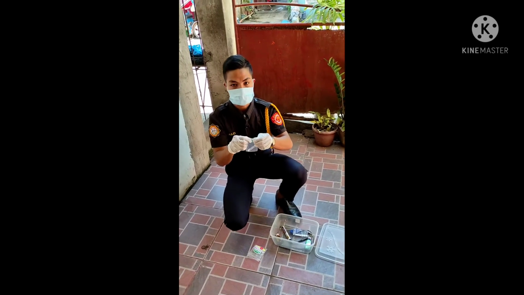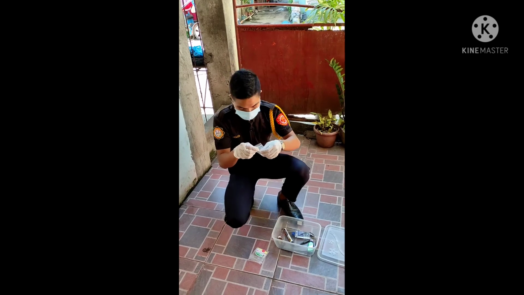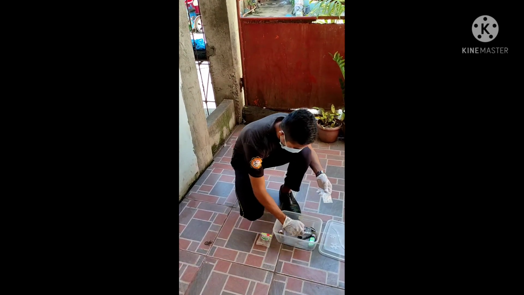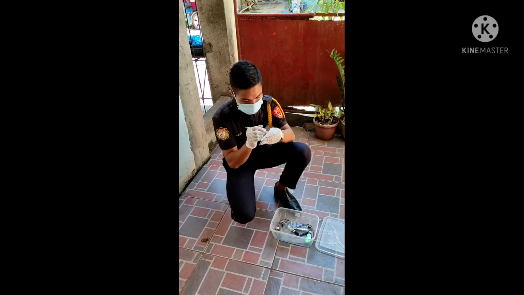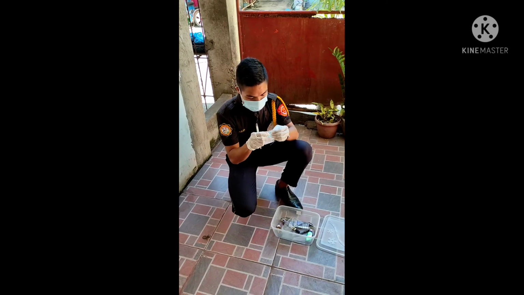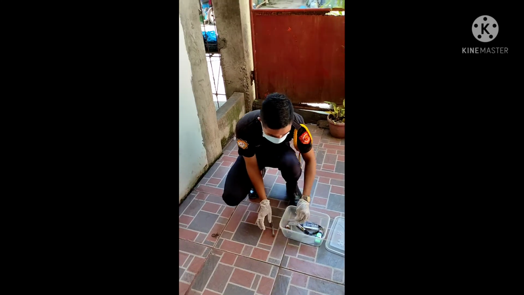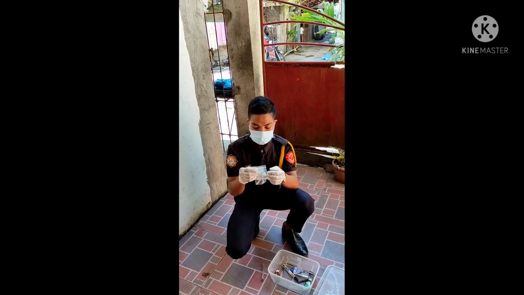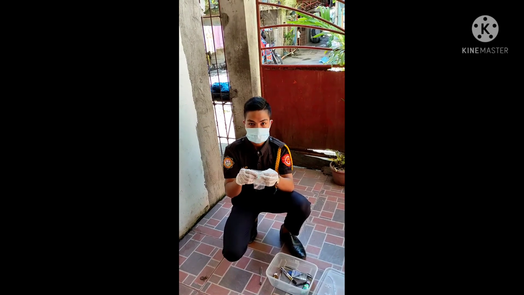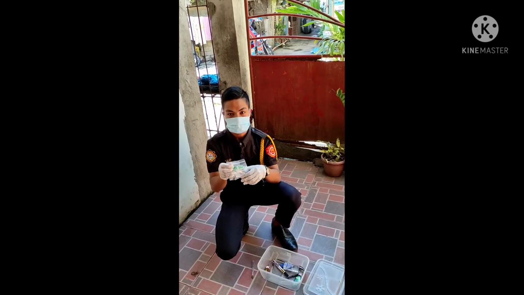Then the next, I'm going to label this stain. The purpose is to preserve it, so that it will not be mixed with other substances.